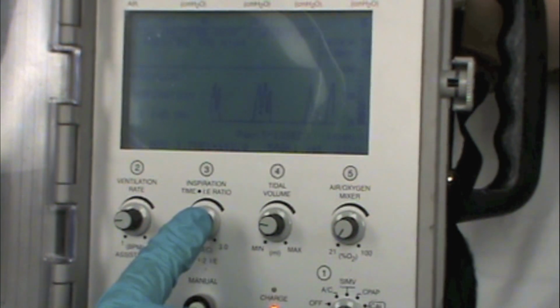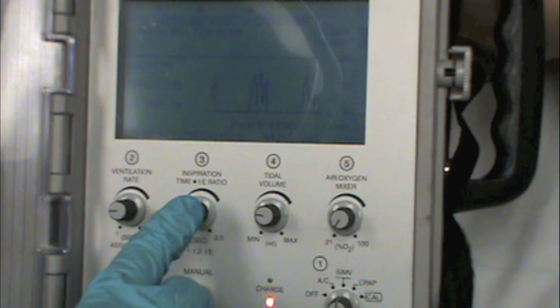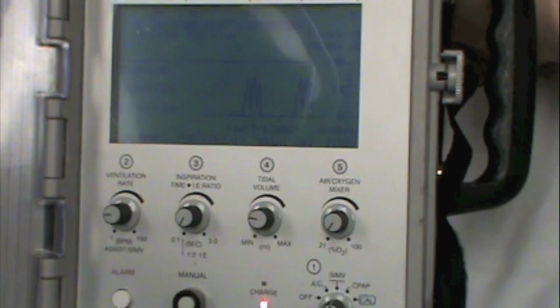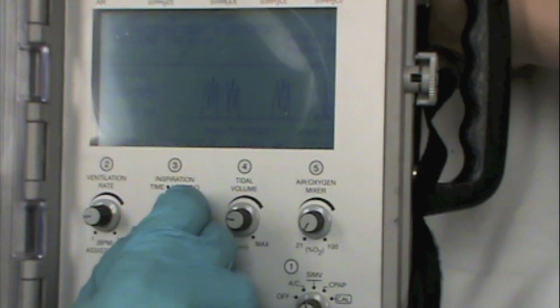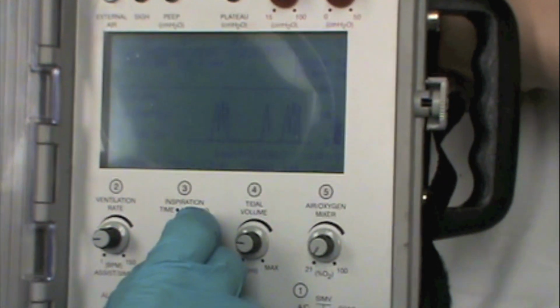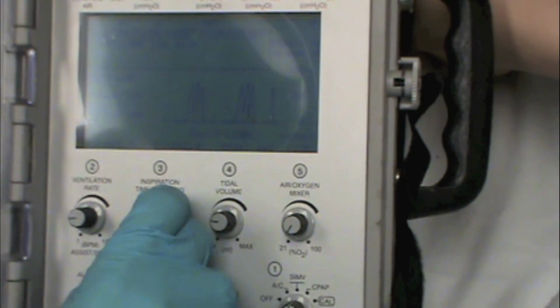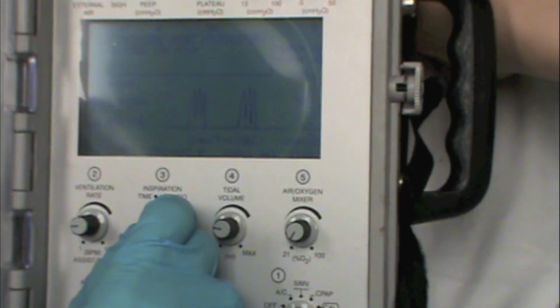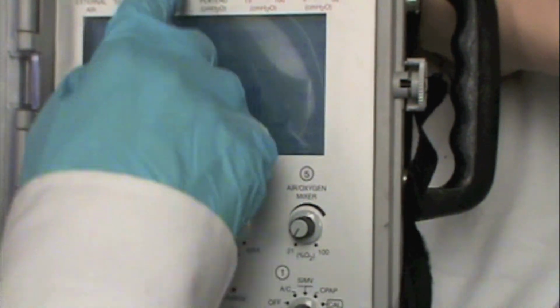So there's not usually a need for us to adjust their I time unless we need to extend the amount of time we're delivering a breath to them. If they have a perfusion or an oxygenation issue, we may choose to extend their I time a little bit, but that comes with some risks. So we don't always necessarily like to do that.